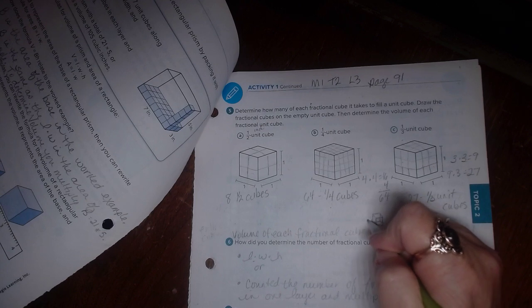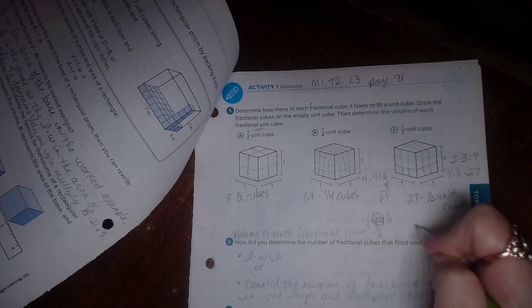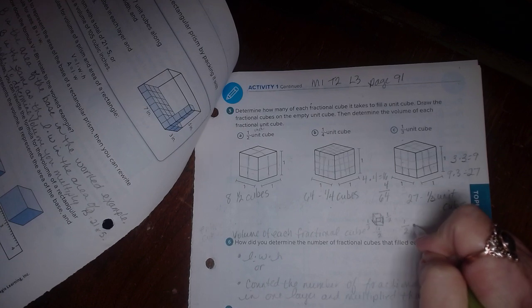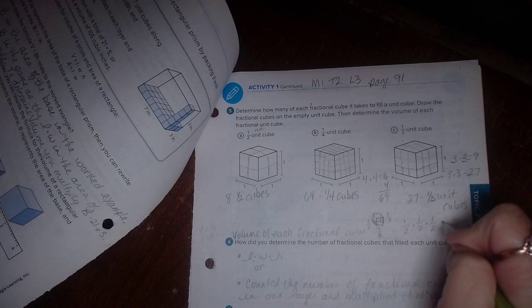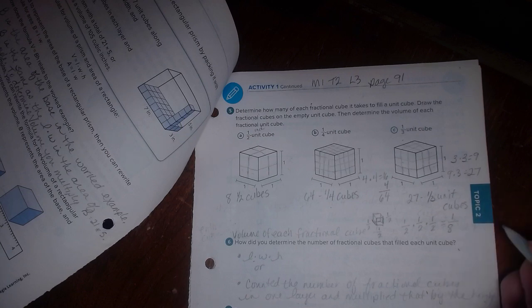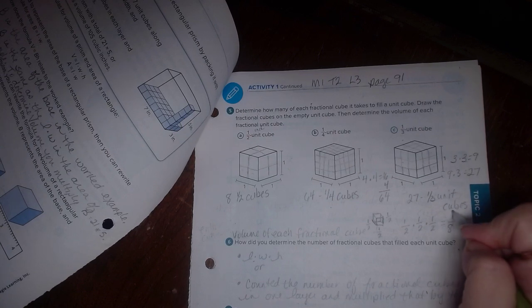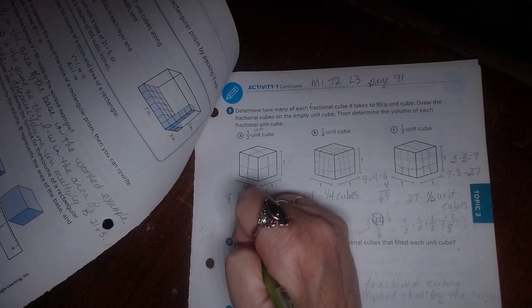It's a 1/2 inch going back here. And it's a 1/2 inch tall. So it's a 1/2 by 1/2 by 1/2. So 1 times 1 times 1 is 1, 2 times 2 is 4, times 2 is 8. So the 1/2 inch unit cube has a total volume of 1/8. So this one has a volume of 1/8.